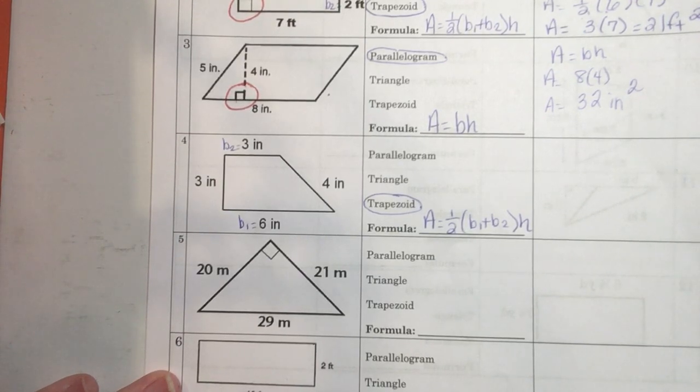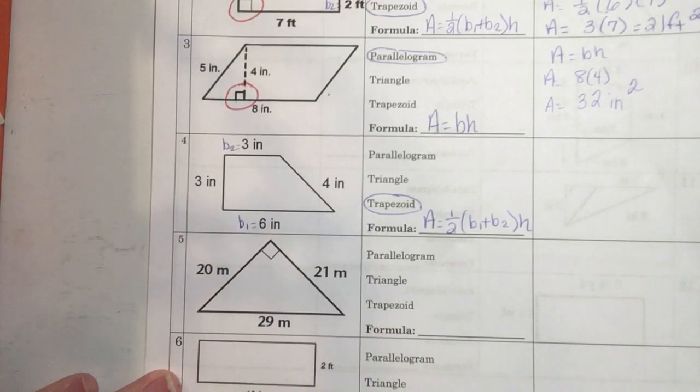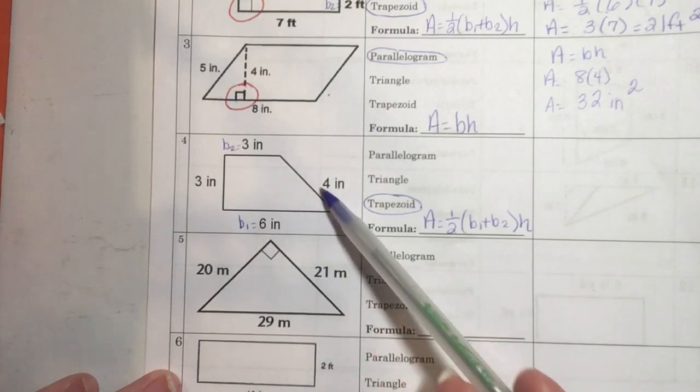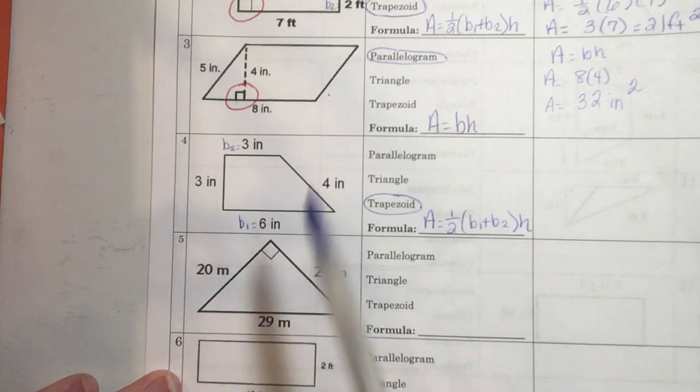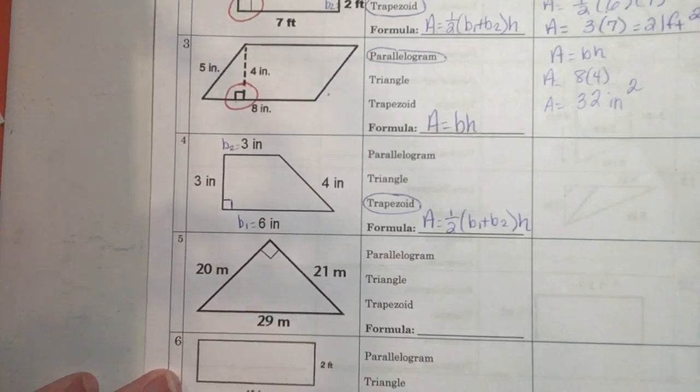Now for the height. We have to decide. Is my height 3 or is the height 4? Remember, what do we look for? What do we look for? Do we look for the diagonal line or the straight line that makes what we call a right angle?